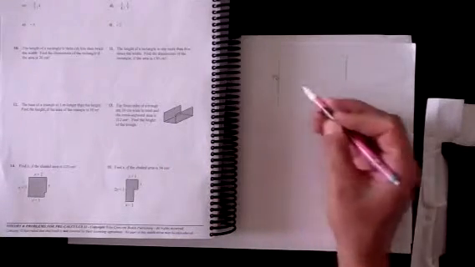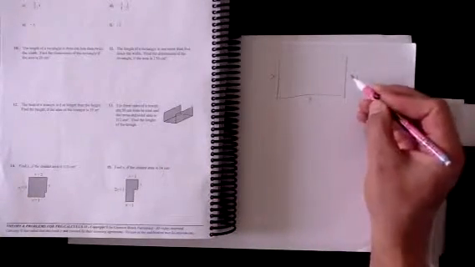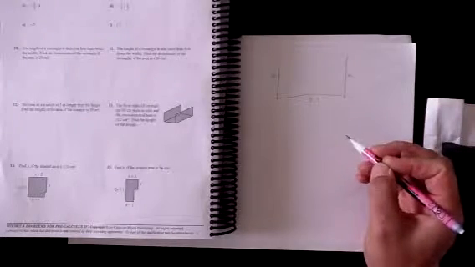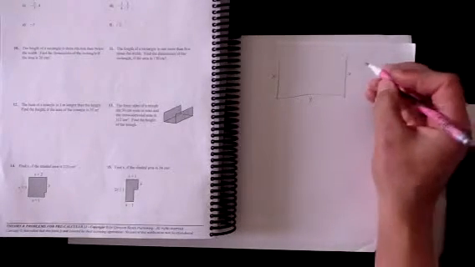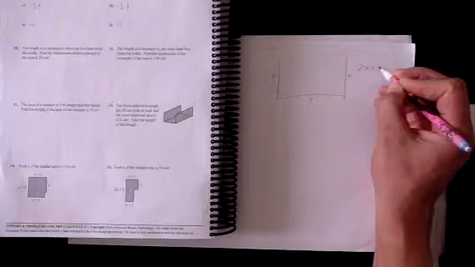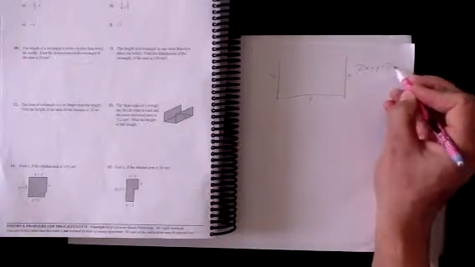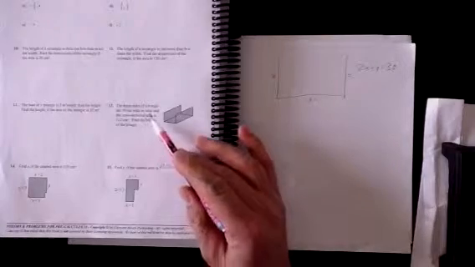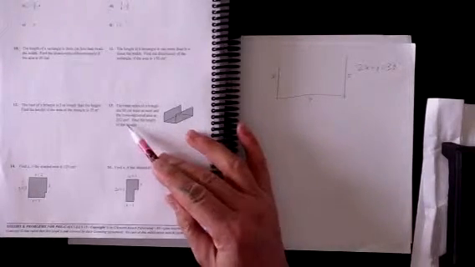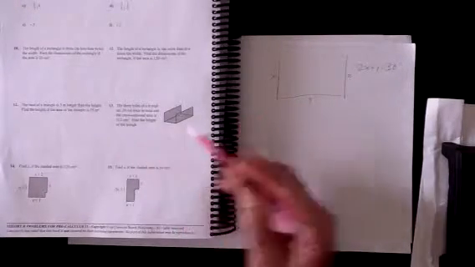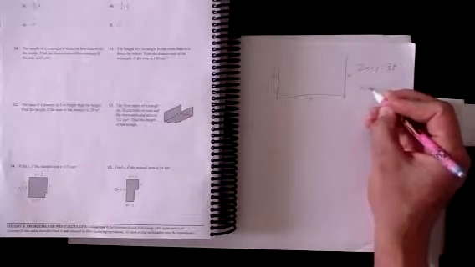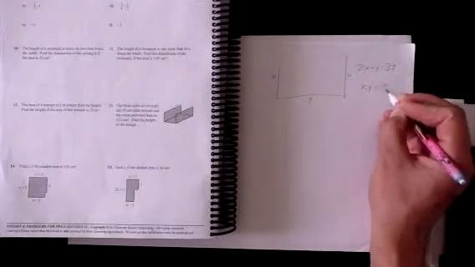wide in total. So I'm just going to label these sides. That's x, that's y, that's also x. It's the same height. So I can say algebraically that 2x plus y equals 30 centimeters in total. And it says that the area, the cross-sectional area, is 112 centimeters squared. So x times y equals 112.